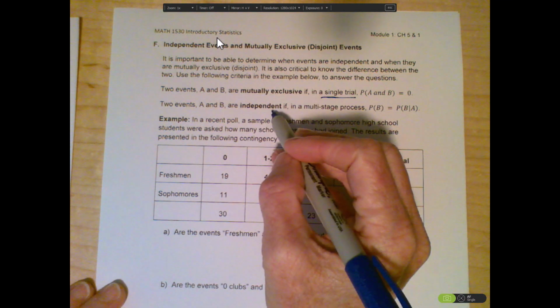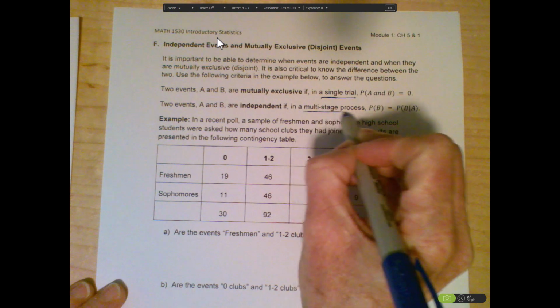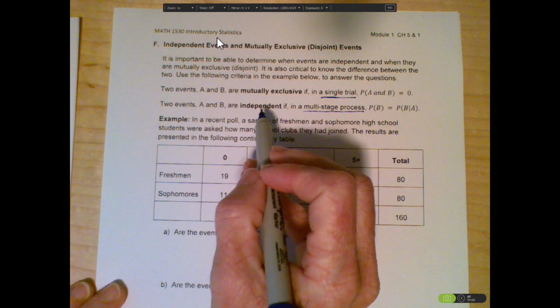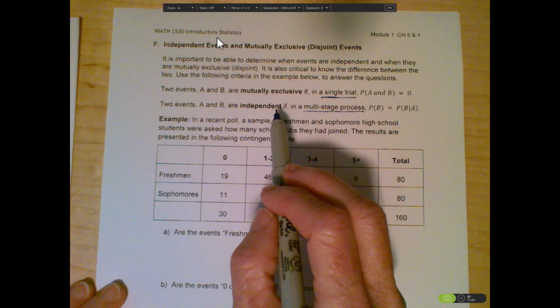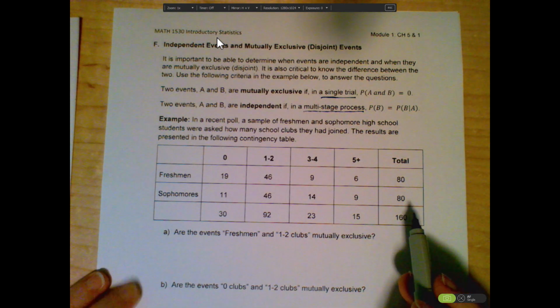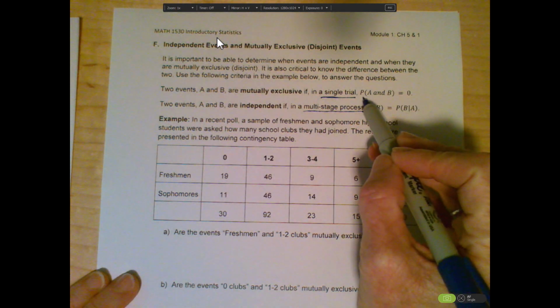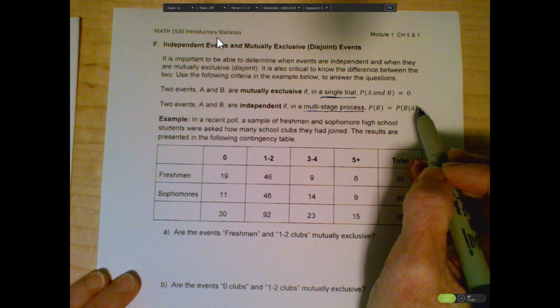For independence, you have to have a multi-stage process, because remember that without replacement makes them dependent, right? So it has to be a multi-stage process for that to happen, and with replacement makes them independent. So we're going to use these calculations to answer the question this time.